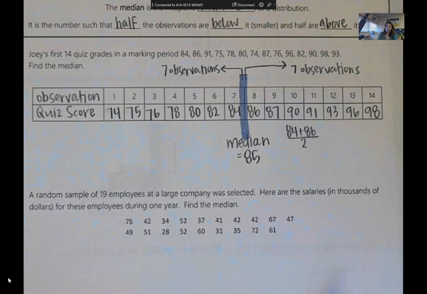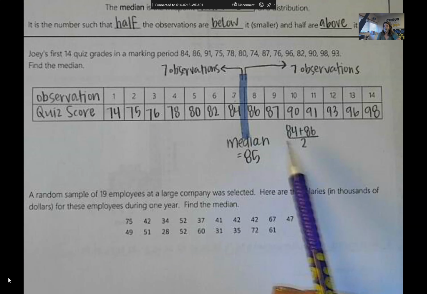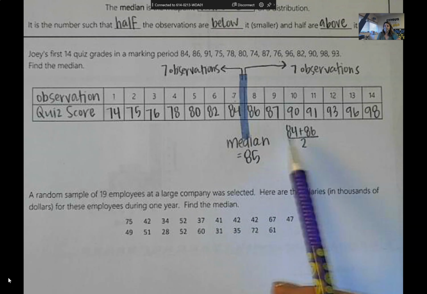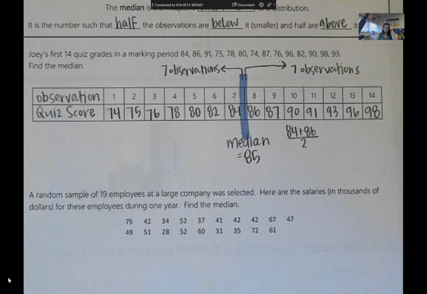So sometimes it's easy and you're just going to be able to know in your head what the median is or what the number between is, but sometimes you'll need to use this formula. Okay, that one's not bad, right?